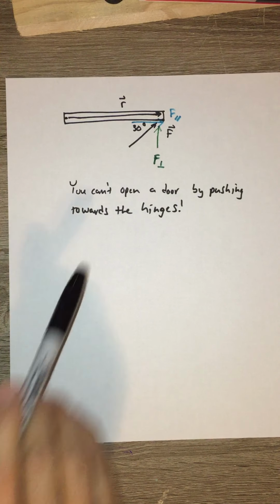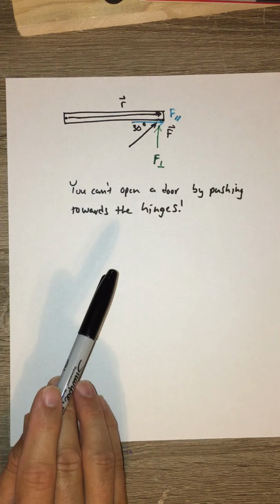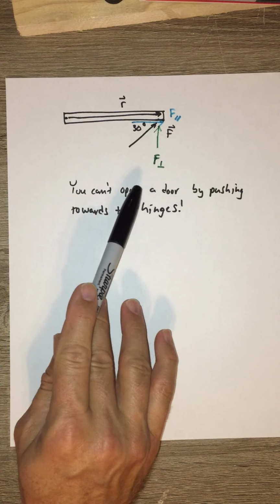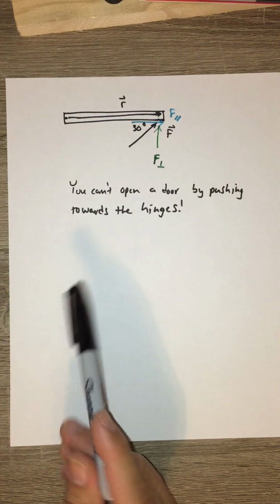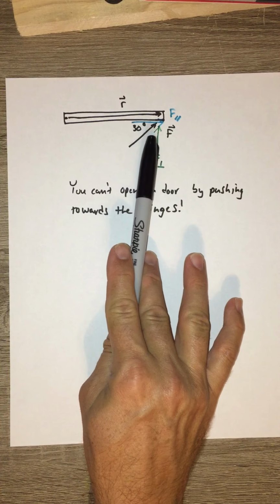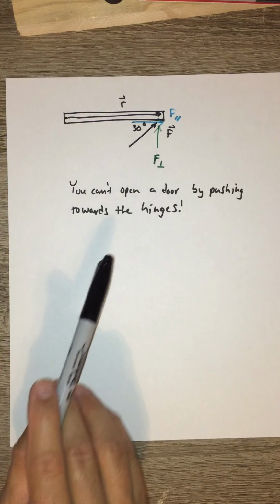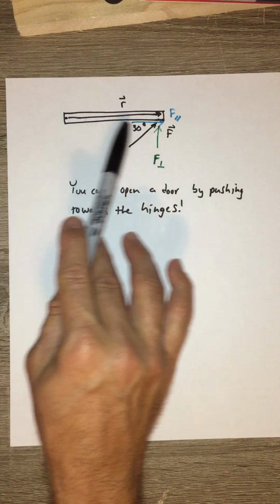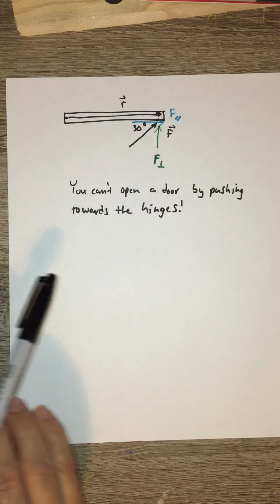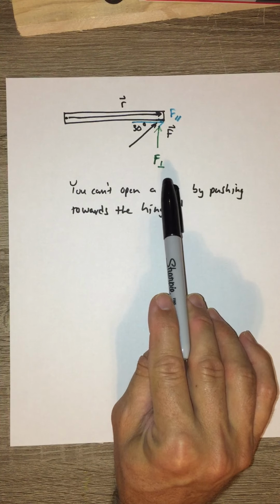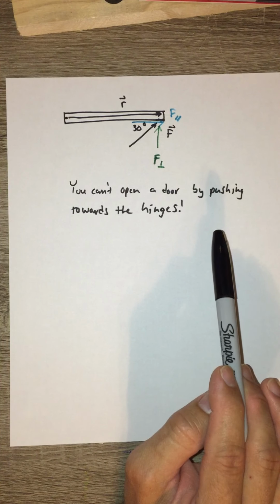Right? All right. What about F perpendicular? Well, if this is a door, then of course that's going to open the door. That's going to swing the door in a counterclockwise direction because it is perpendicular to this R. So remember, the cross product serves to pick off perpendicular components.